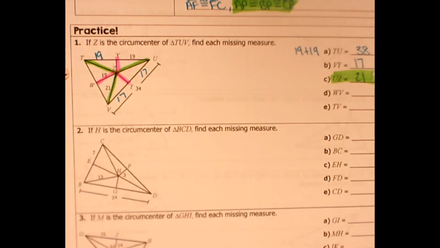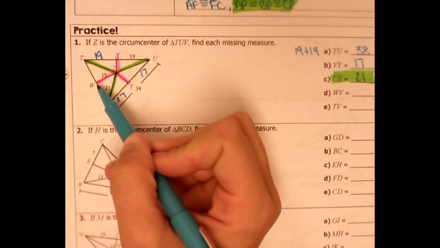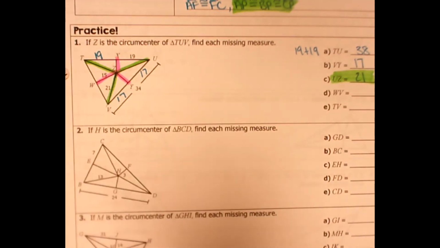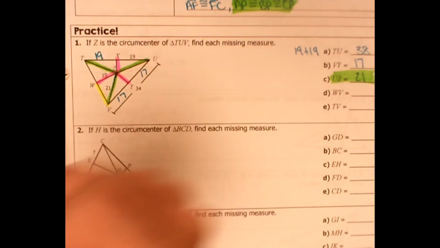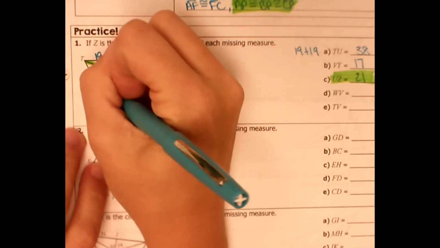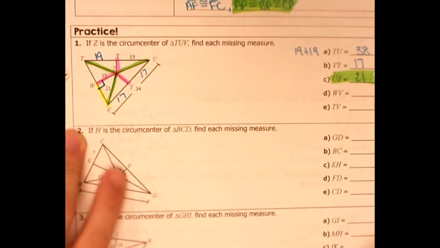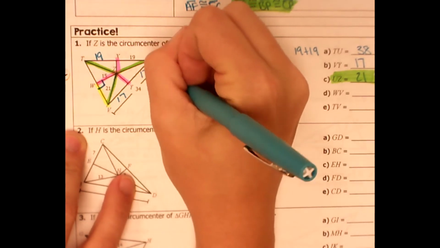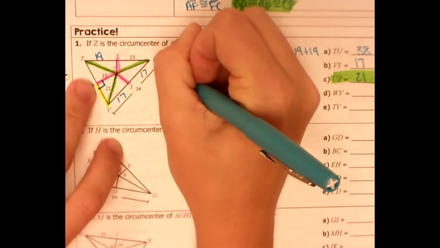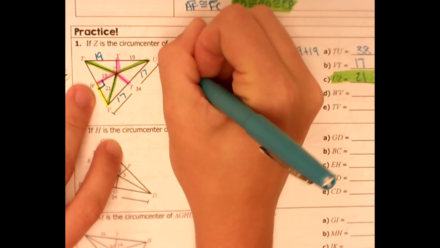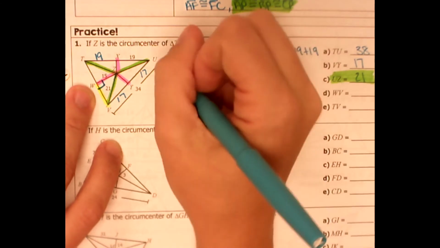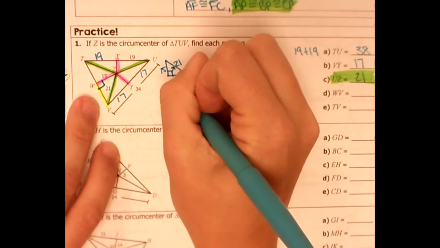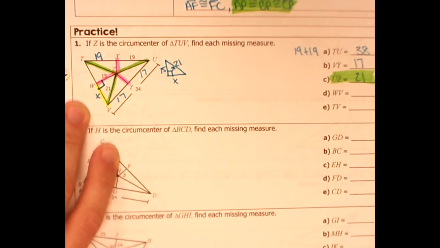D says, what is WV? So looking at my picture, WV is this line right here. I said keep in mind, these little triangles, we would need that information because we're going to have to use the Pythagorean theorem. So if I draw my little triangle, here's my right angle, I know that the hypotenuse is 21. Remember, your hypotenuse is across from the right angle, and the one leg is 15. My WZ is the x. That's what we're trying to solve for.